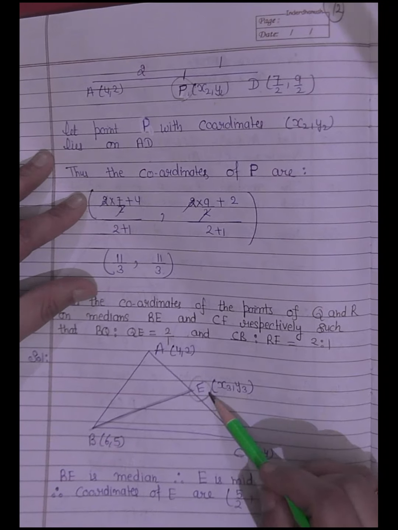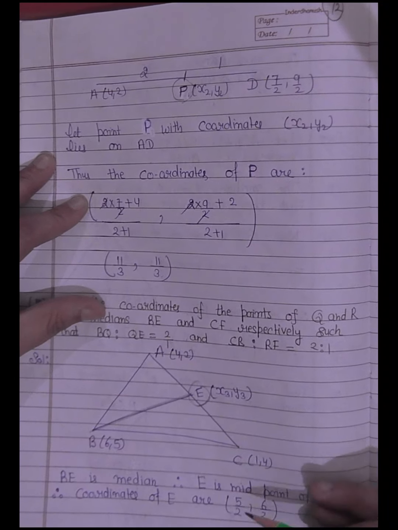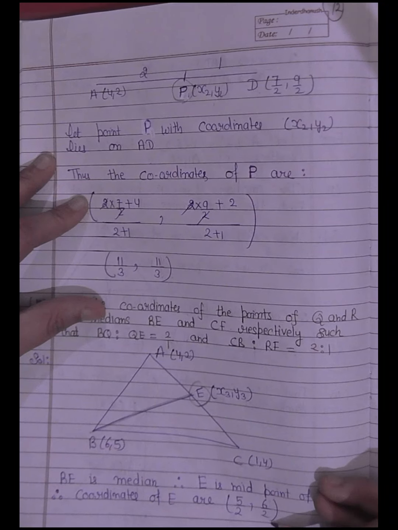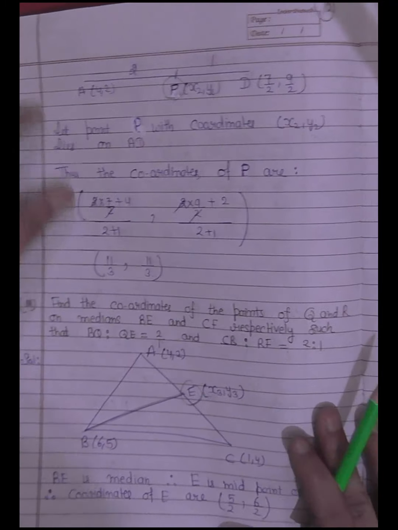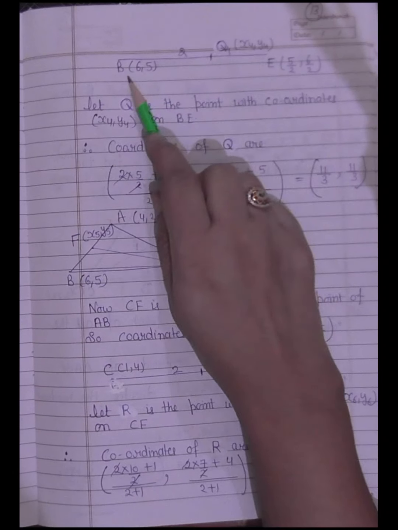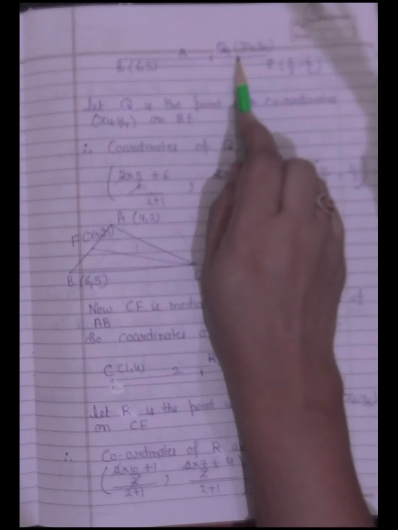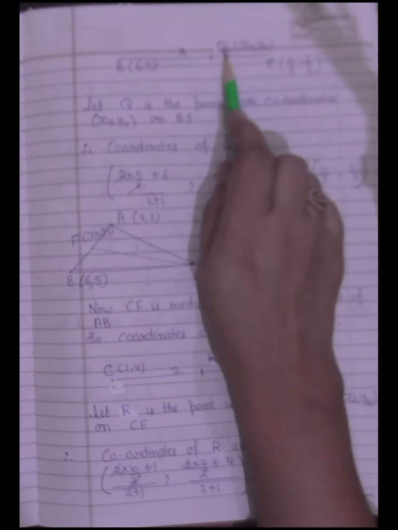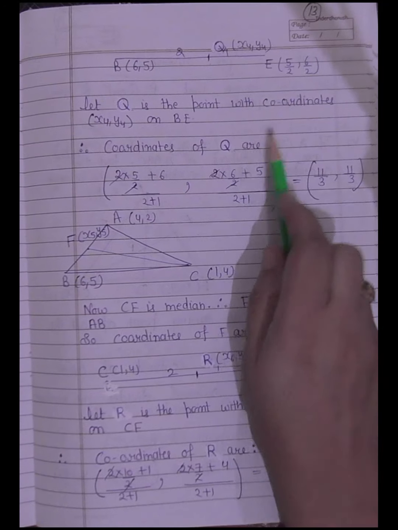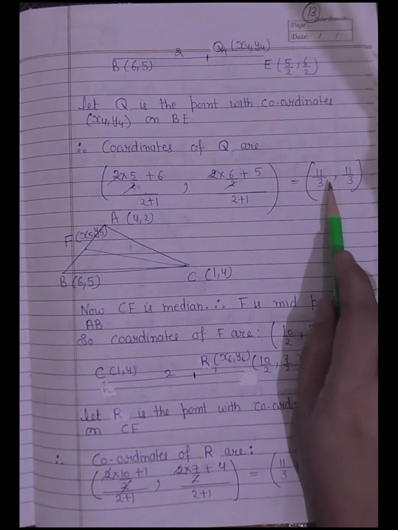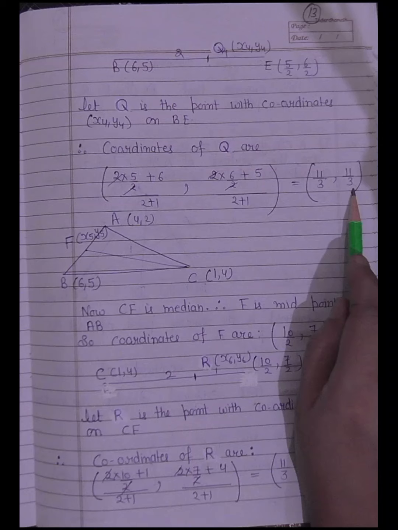So easily we can find the coordinates of E, which are equal to 5 by 2 and 6 by 2, using the midpoint formula. Now Q is a point on BE which is dividing BE in 2:1. So we can find the coordinates of Q, which after putting all the values in the section formula we are getting 11 by 3 and 11 by 3.